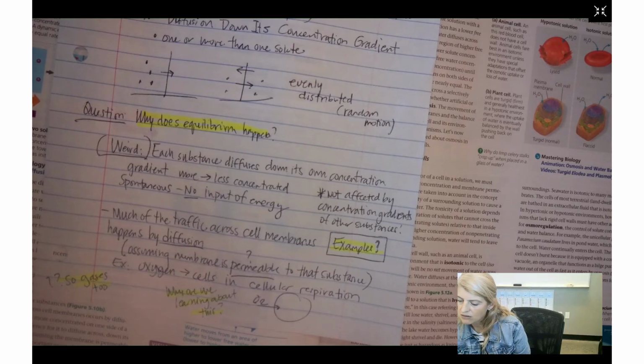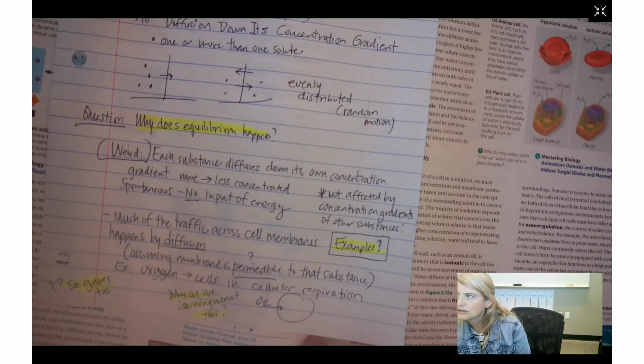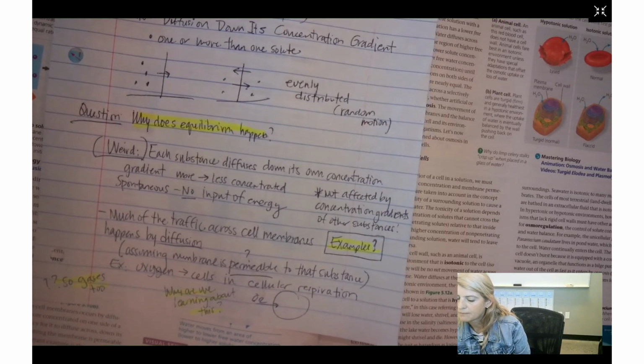I'm also thinking about examples. It's giving me this picture and it's saying diffusion happens. Why do I care about this in biology? What would be some examples of diffusion that might happen?